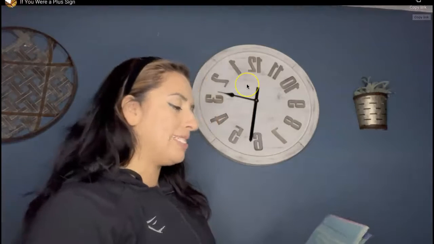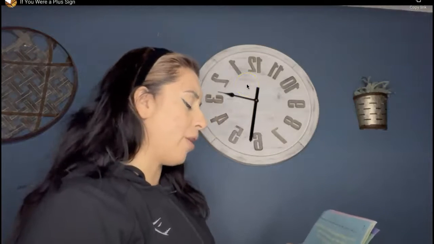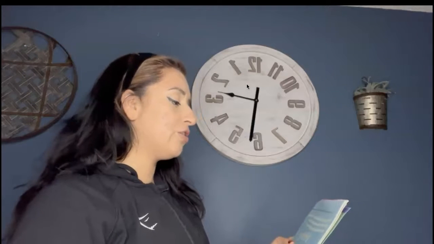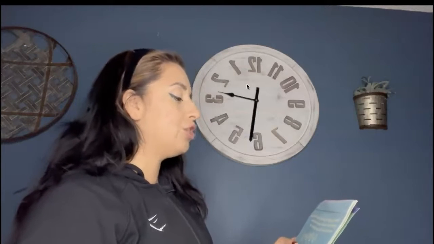If you were a plus sign, you could help solve story problems. Cherry juggles 5 red balls. She adds 3 green balls and 2 orange balls. How many balls does Cherry juggle in all? Who can guess how many balls she can carry?